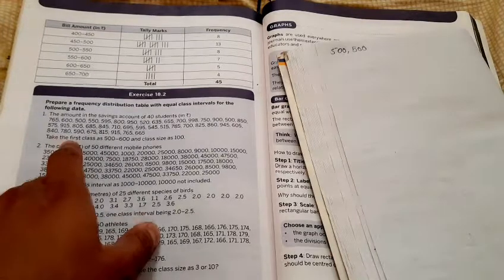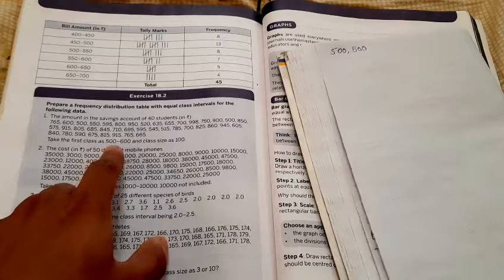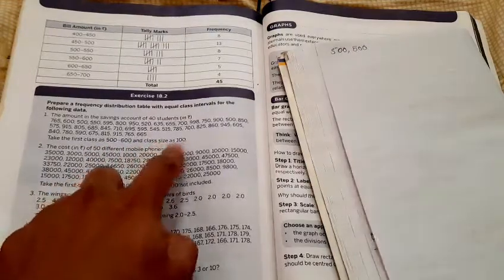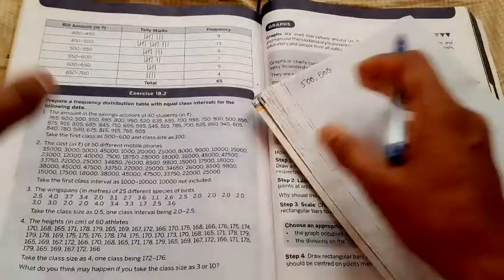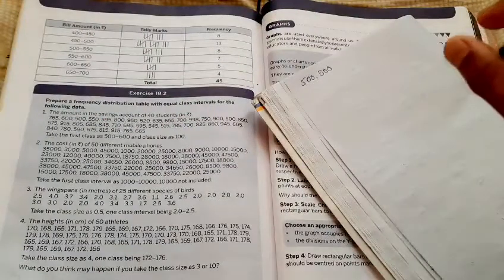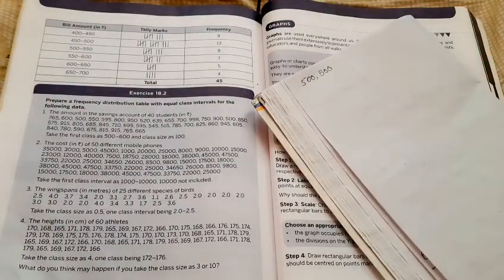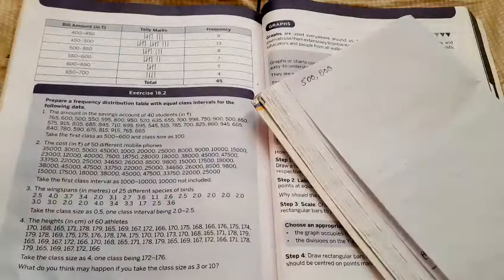First of all, some information is already given. Take the first class as 500 to 600 and the class size as 100. So we have to take the first class. Here we have to make some classes, or some groups, 5 or 6 groups, and in those groups we have to include all the amounts. Clear?